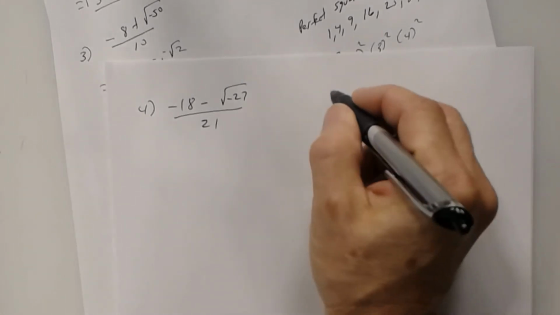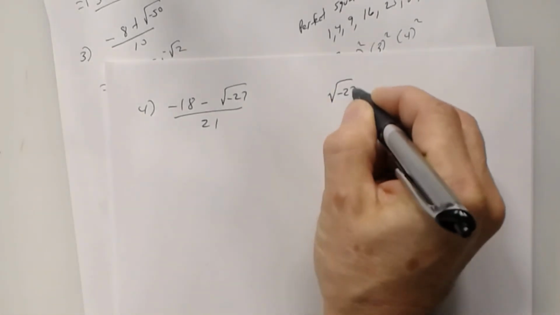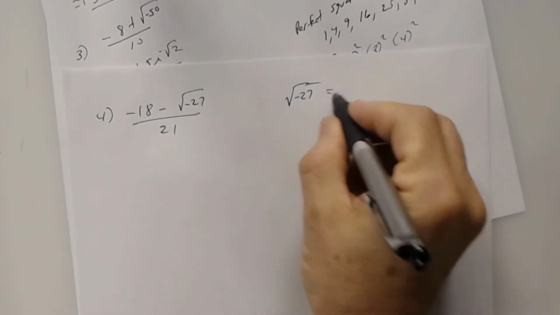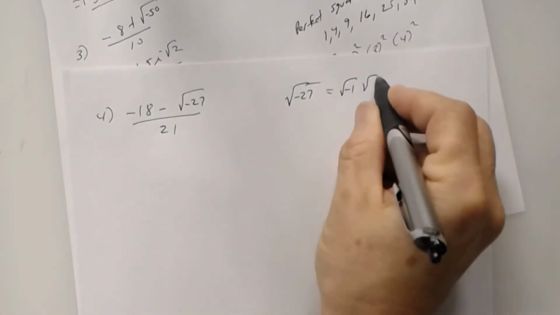So given those directions, what are you going to focus on right now? Square root of negative 27 first. That's what you need to focus on at this point. So we're trying to figure out what the square root of a negative 27 is. What I would do at this point is rewrite square root of negative 27 as a square root of a negative 1 times the square root of 27.